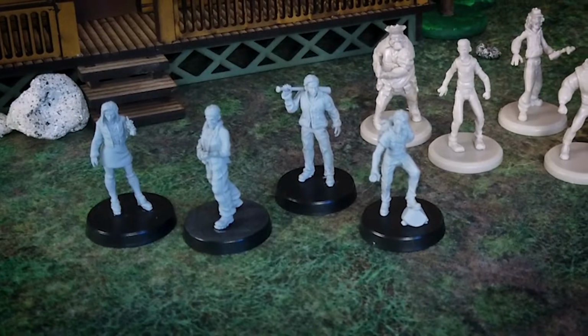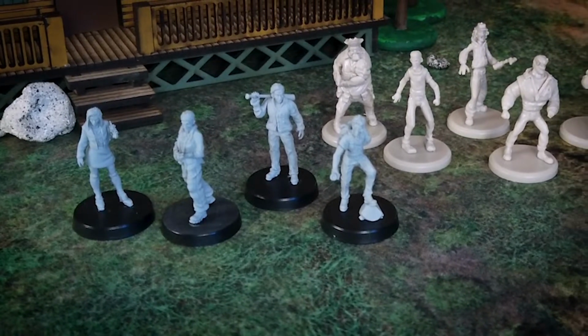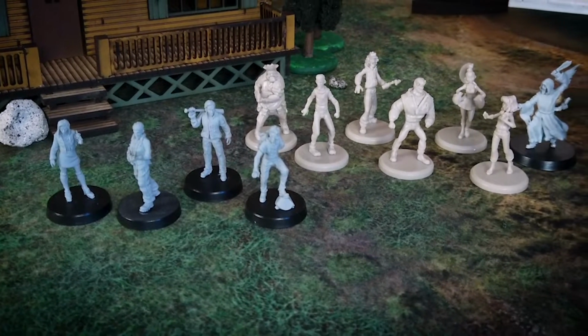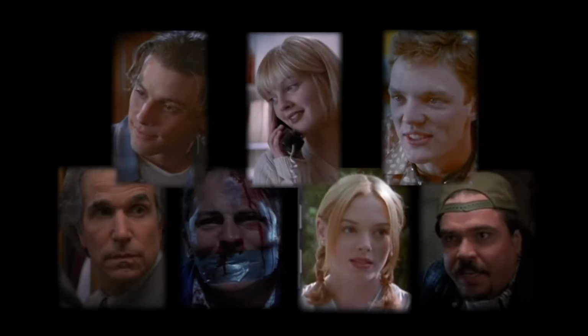Speaking of which, my game was designed for a party of 4 level 1 player characters and 7 non-playable characters, mirroring the 4 survivors and 7 victims in Scream.